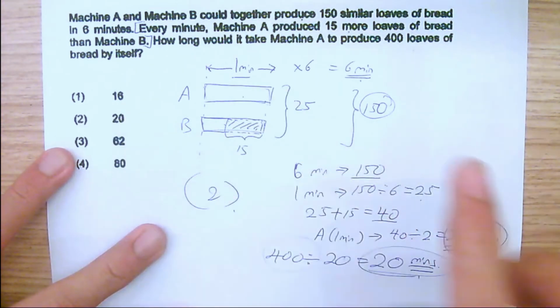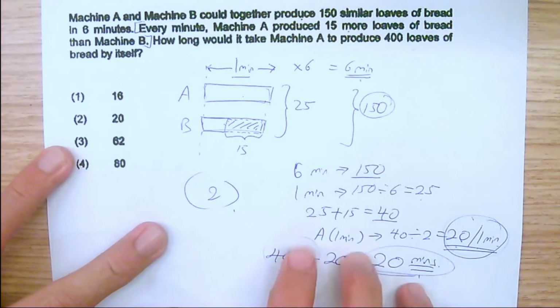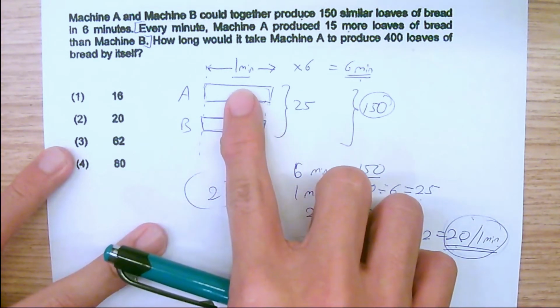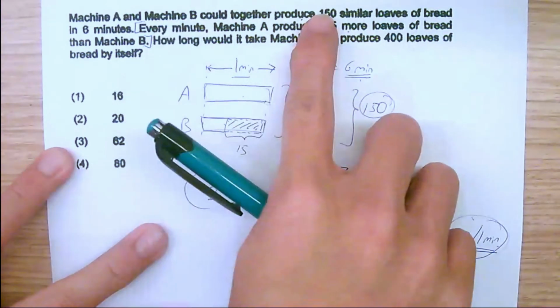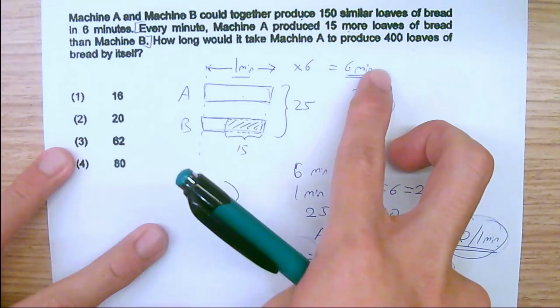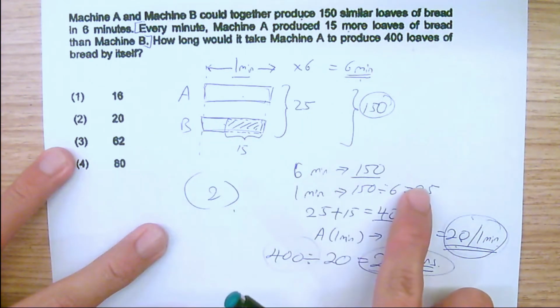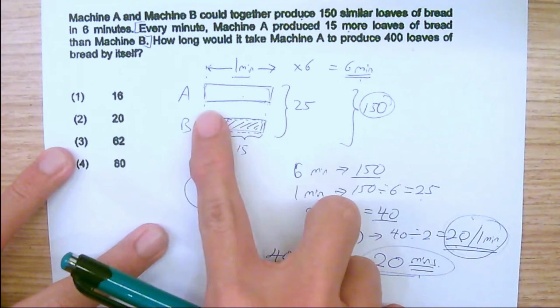For this kind of method, even using models, it can work magic. So make sure you don't forget about the models. In this question, they give you the information for 6 minutes, but no matter what, you can still convert your 6 minutes to 1 minute, and then draw the model for 1 minute. You don't have to draw the entire 6 minutes.